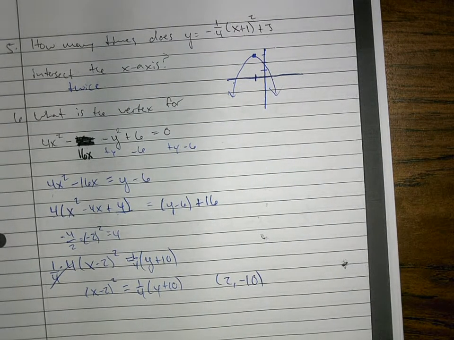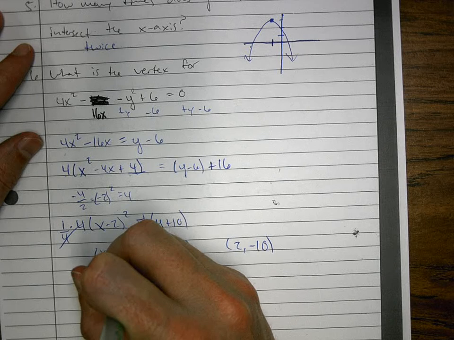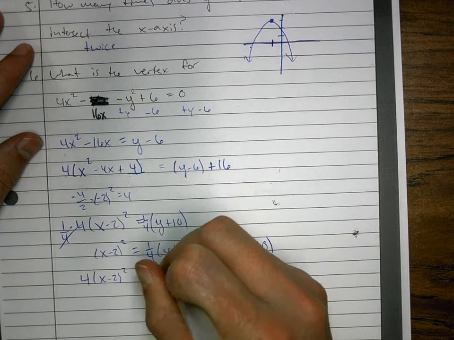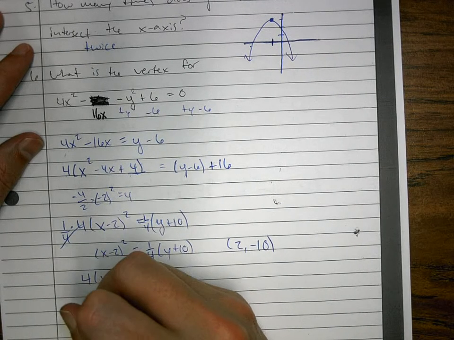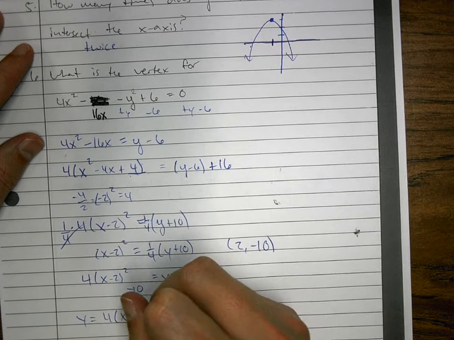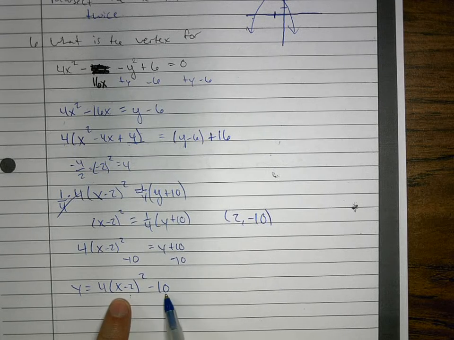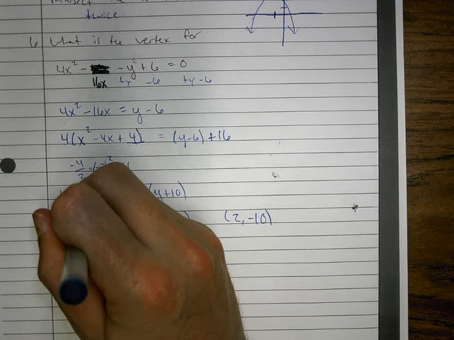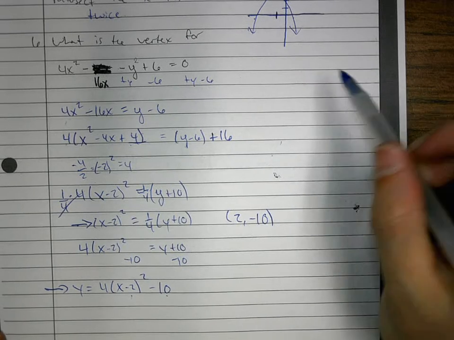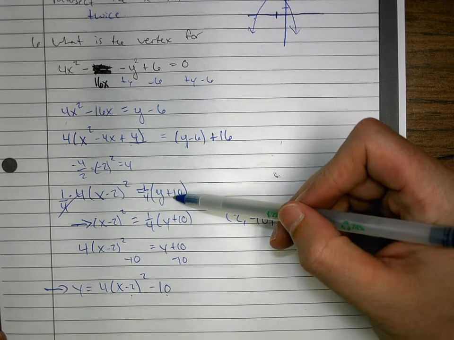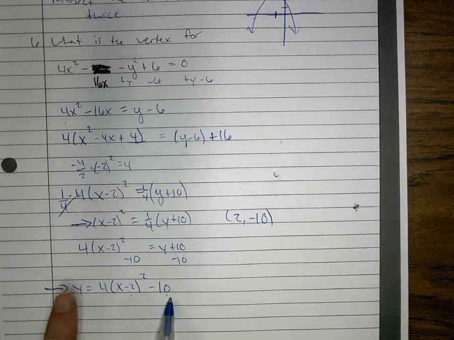If you wanted to, you also could have put this in vertex form, which if we go back to the original step here, I could subtract 10 from both sides. So I get y equals 4 quantity x minus 2 squared minus 10. And from there you can tell that the vertex is positive 2, negative 10. So you could either choose to do this step or this step. It doesn't really matter. They both tell you the vertex. It's just that one of them is going to be the opposite if you're in focal width form. If you're in vertex form, it's going to be the same because it's on the opposite side of the equal sign for the y.